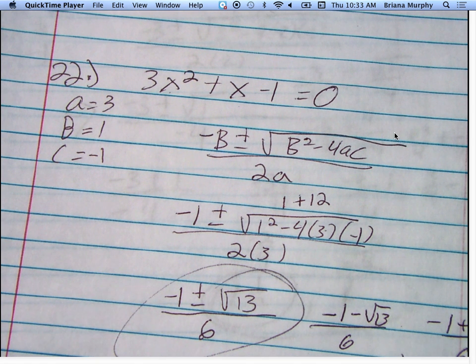And then we plug it into negative b plus or minus the square root of b squared minus 4ac, all over 2a. We get negative 1 plus or minus the square root of 1 squared minus 4 times 3 times negative 1, all over 2 times 3.